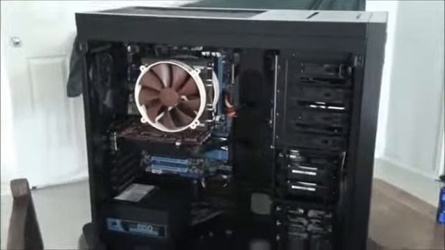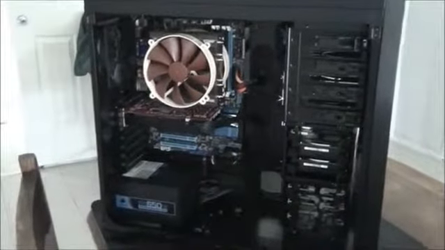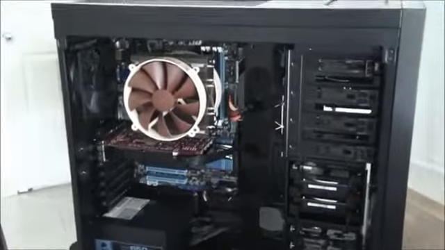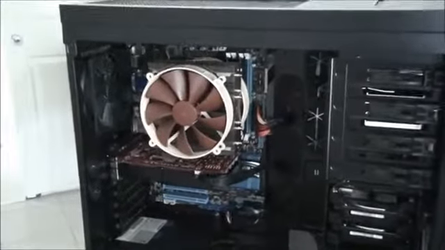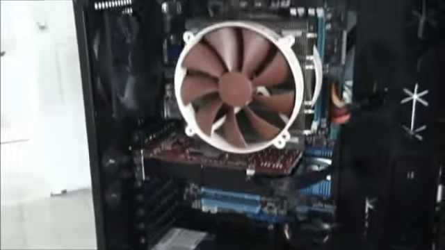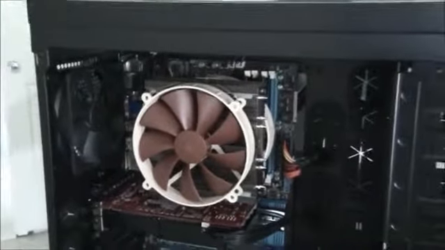Okay, the system is completed. I've finished all the cable management and it's ready to hit the startup button. So I'm going to give you a quick look around the build, and then I'm going to go get Windows installed on this thing and get it up and running and do some testing.